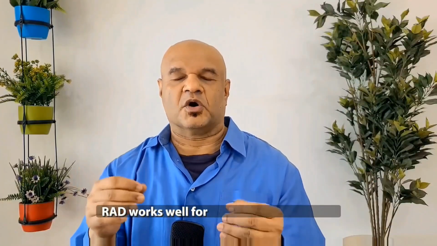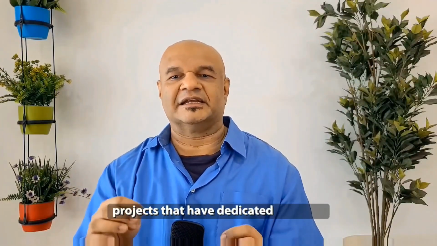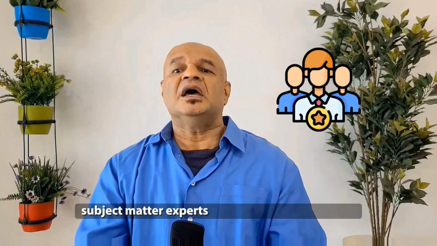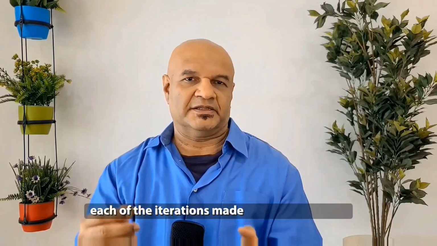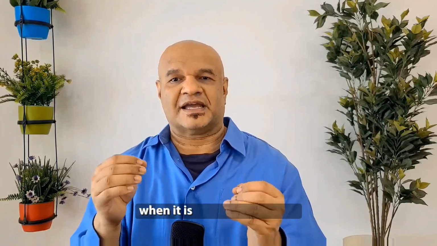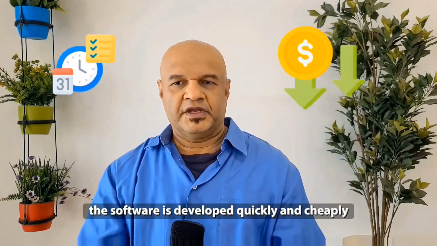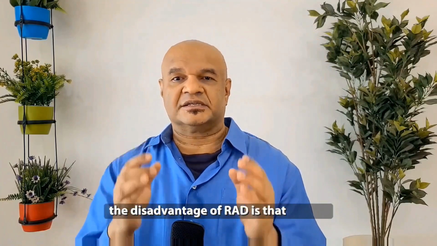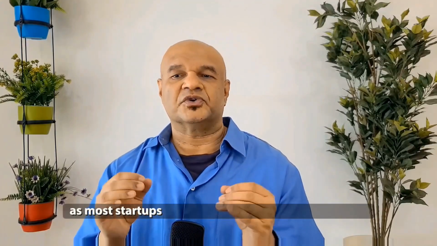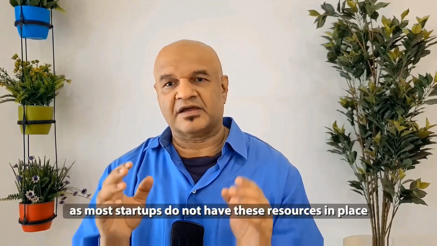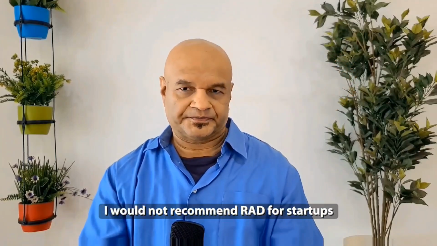RAD works well for small to medium-sized projects that have dedicated business subject matter experts that will put in the time and effort to review each of the iterations made by the developers. The advantages of RAD is that when it is executed properly, the software is developed quickly and cheaply. The disadvantage of RAD is that skilled developers and dedicated business stakeholders are required to implement it effectively. As most startups do not have these resources in place, I would not recommend RAD for startups.